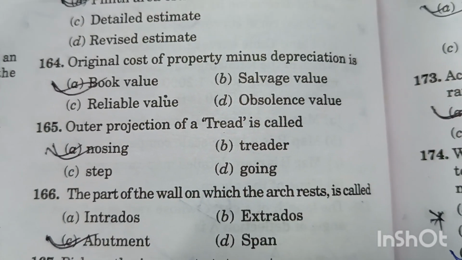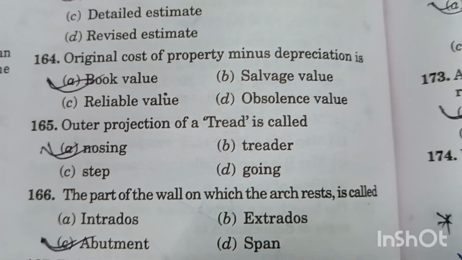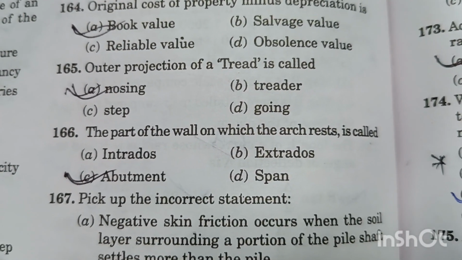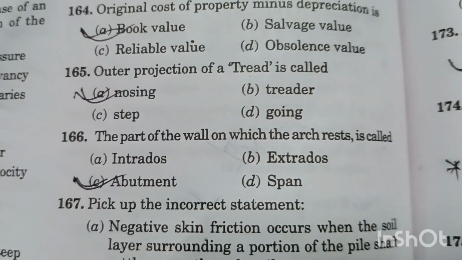Question number 165. Outer projection of a tread is called nosing. Option A is the right answer. Question number 166. The part of the wall on which the arch rests is called abutment. Option C is the right answer.